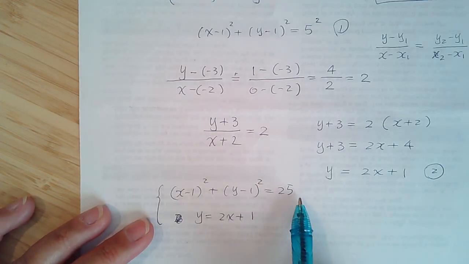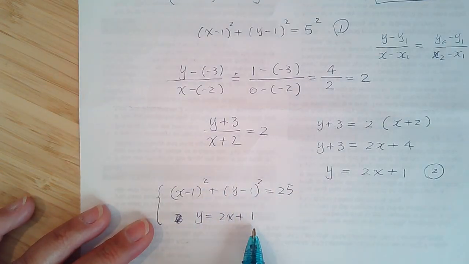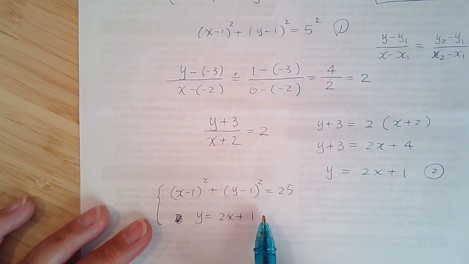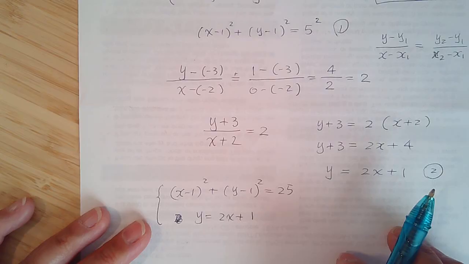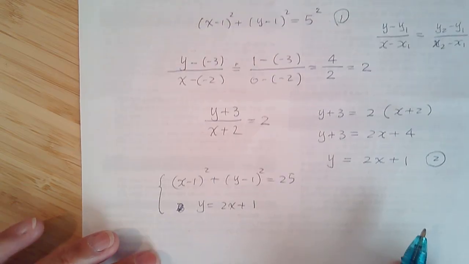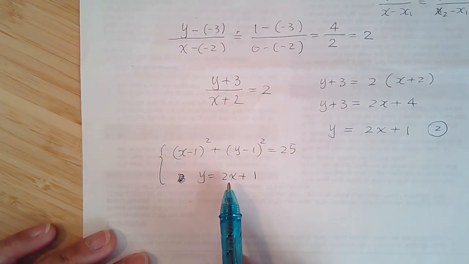So what I'm doing is I put this circle and this line into one system of equations. After I solve it, when I get this x and y, that will be the coordinates of the point that stays on both the line and the circle. Make sense? All right, when you solve this system of equations, this is what we learned in pre-calculus 1, the system of equations part.